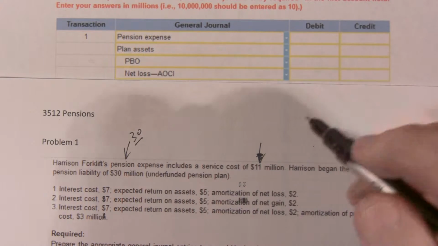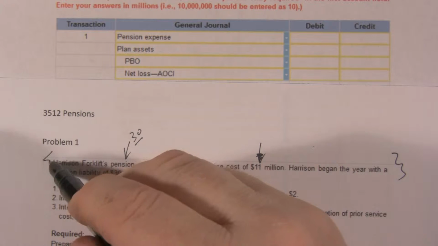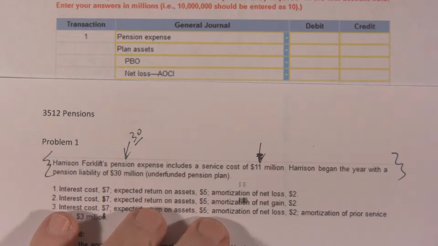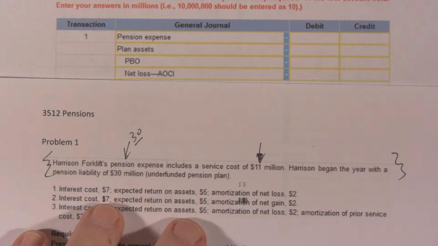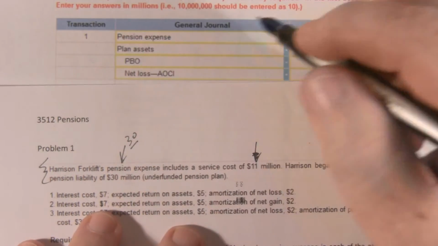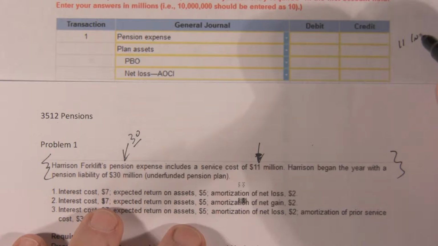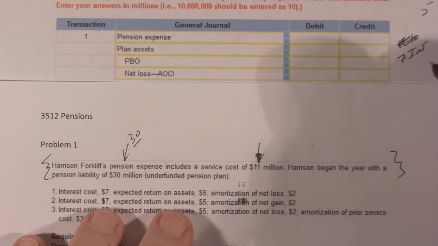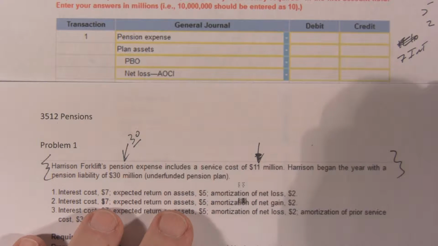So we have that, and they say, keeping these facts constant, what happens if each of these three different things happens? Well, the first one tells us that the interest cost is 7, okay? So let's jot that down. That's the interest. Interest is 7, okay? The expected return on assets is 5. So the return is 5. And the amortization of net loss is 2. So let's go and put these pieces in so we can make some sense out of them.